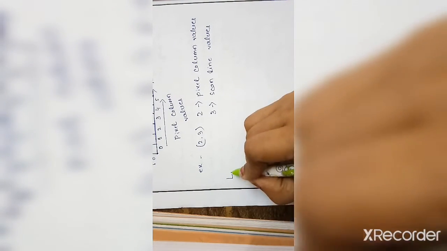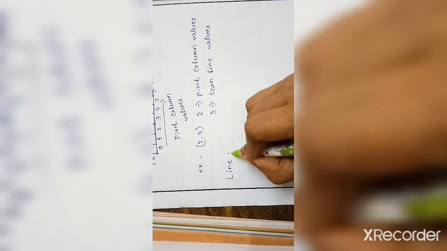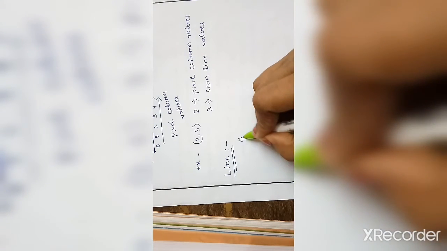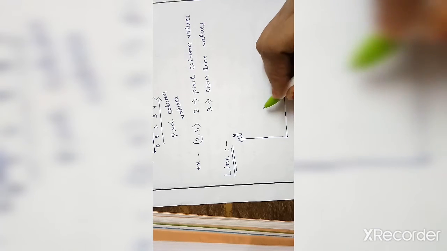Now let us see how to draw or plot a line. When we draw a line, we require two endpoints. Let us take the same thing. This is the y-axis and this is the x-axis. Here two endpoints are there.